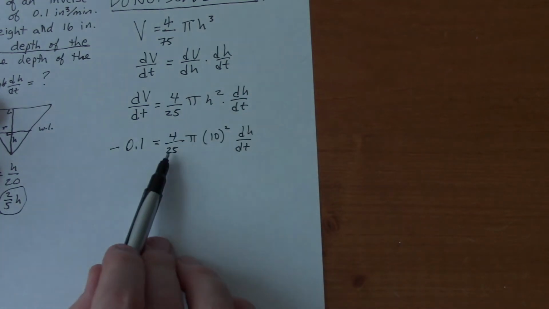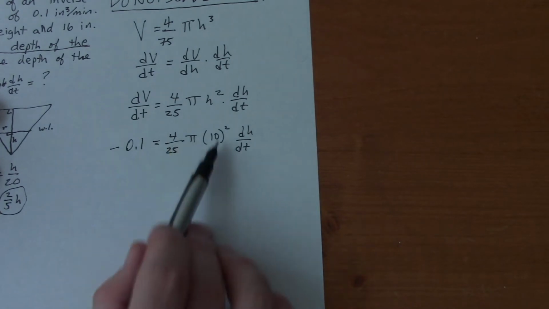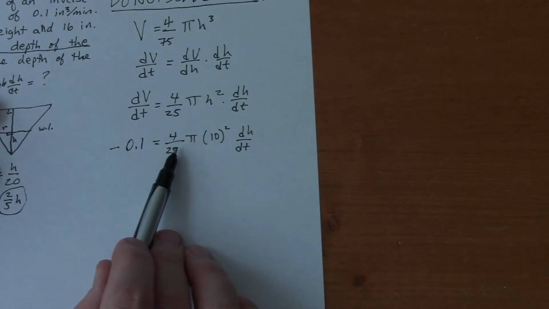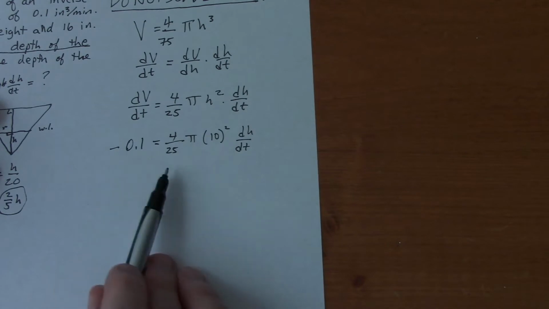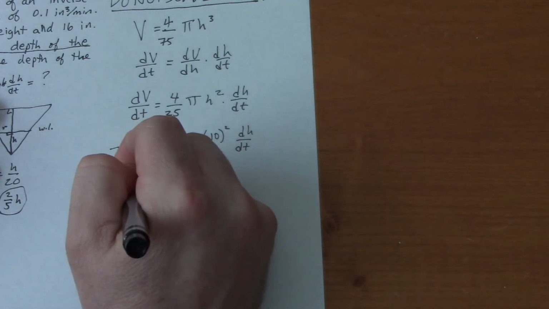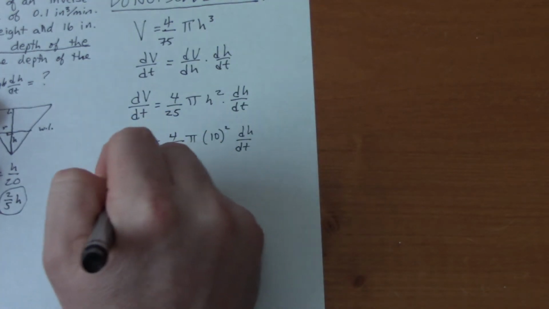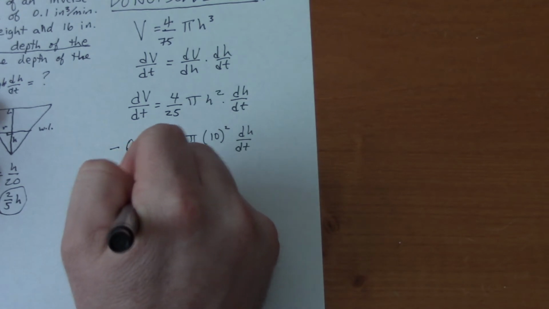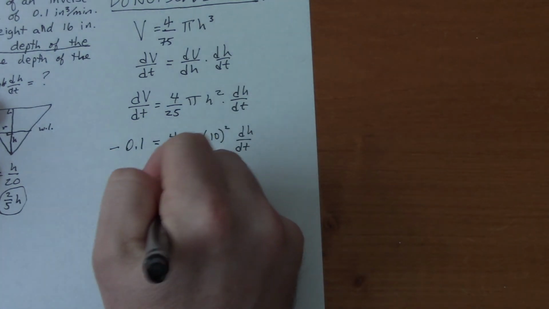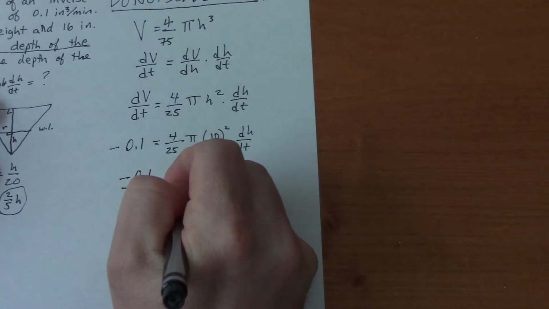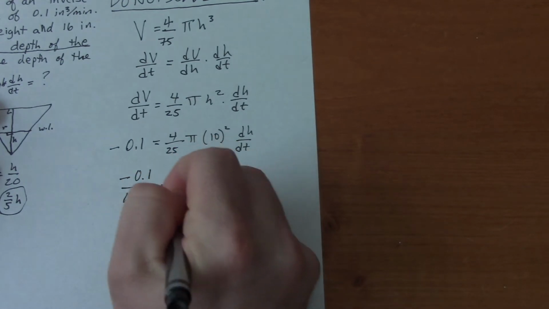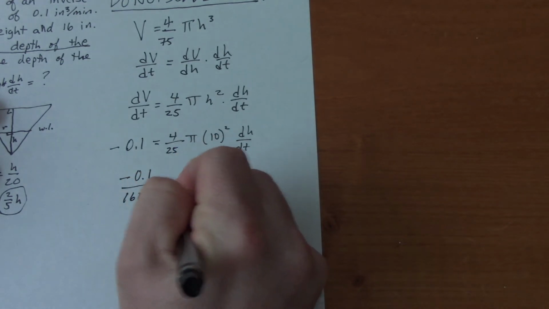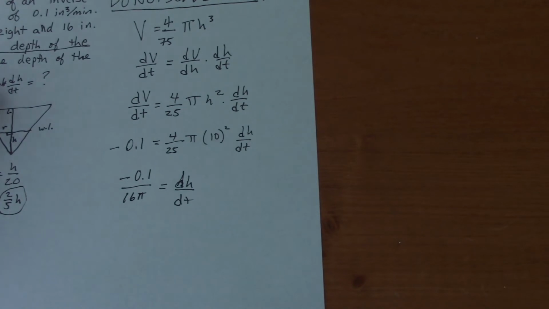That's going to be 100/25, which is just 4. So all of this over here is going to be 16 pi, and we're going to divide that by 16 pi. So -0.1 divided by 16 pi equals dH/dt.